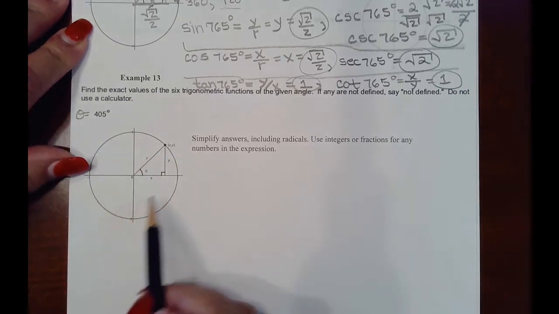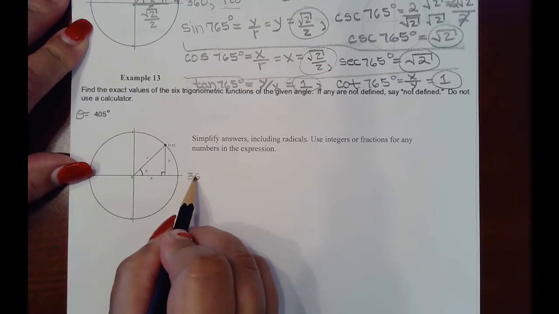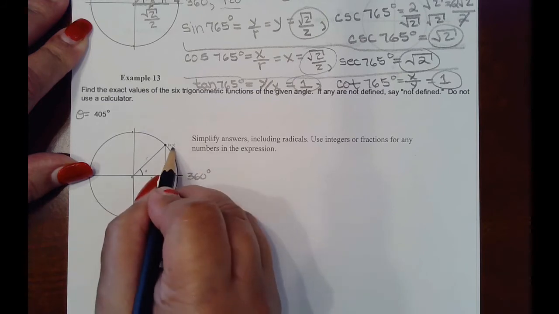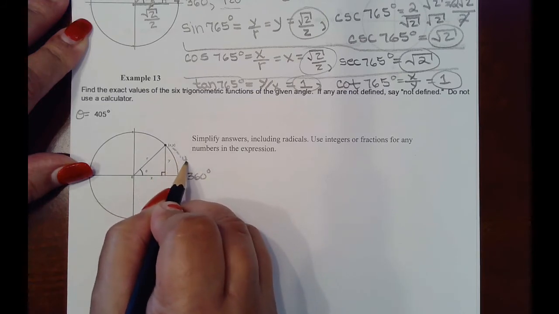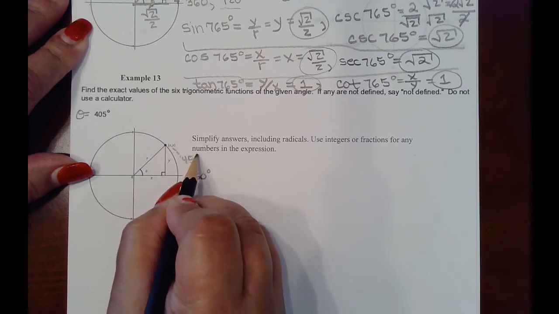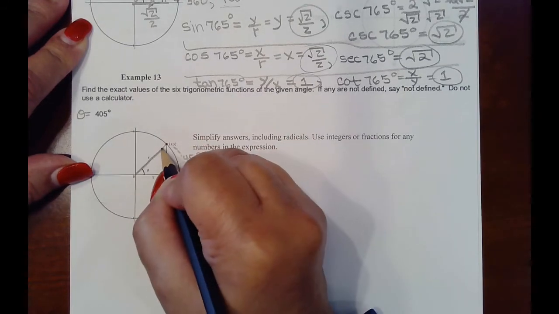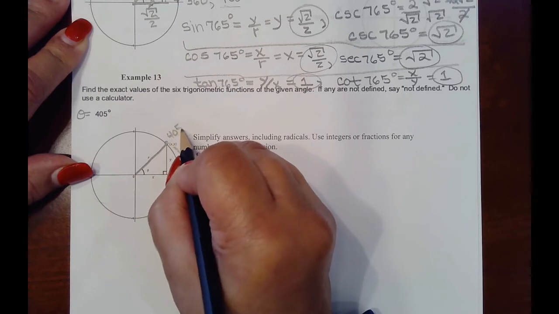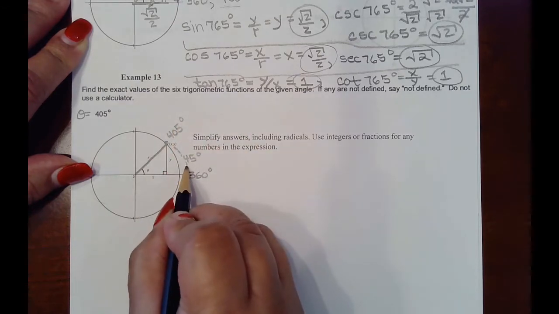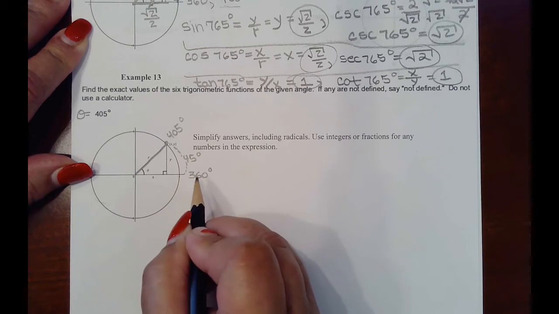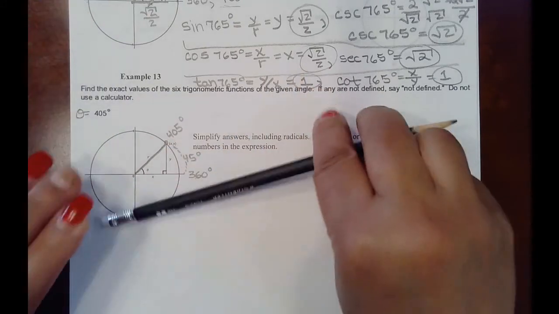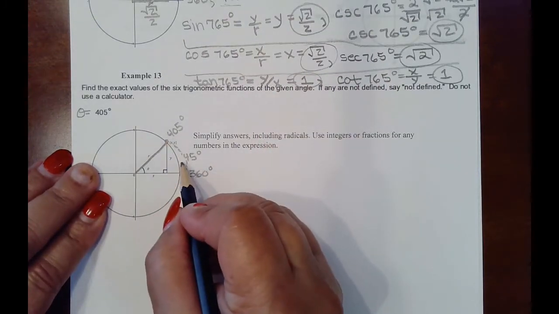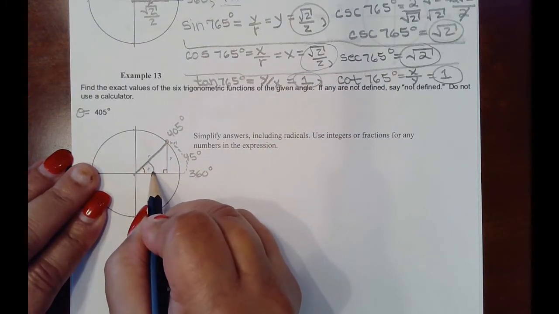One full revolution would get you to 360, and then the difference between 360 and 405 is an additional 45-degree rotation, which would finally get you to 405 degrees. But whatever that additional rotation was to get you from 360 to where you are up in the air right here, that extra 45 degrees is also what this is.